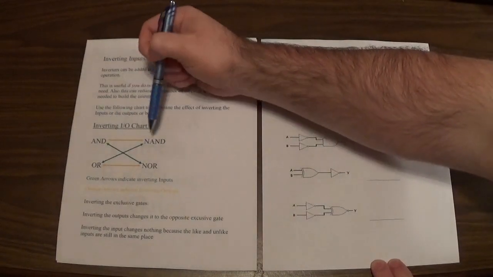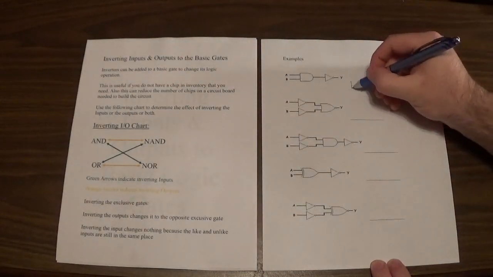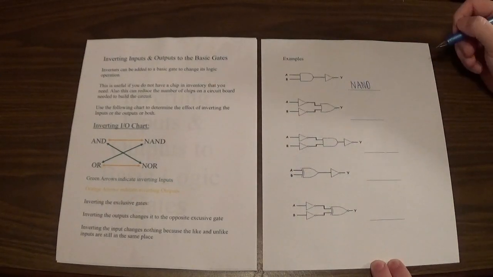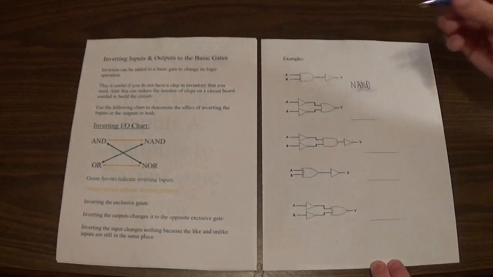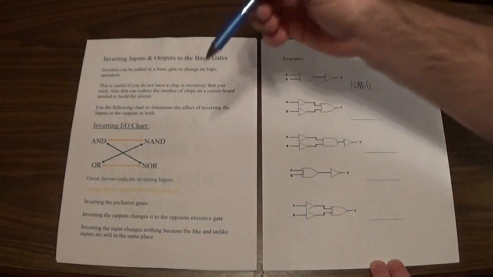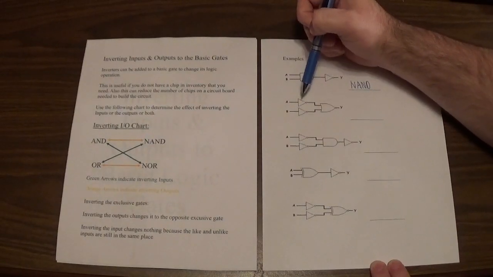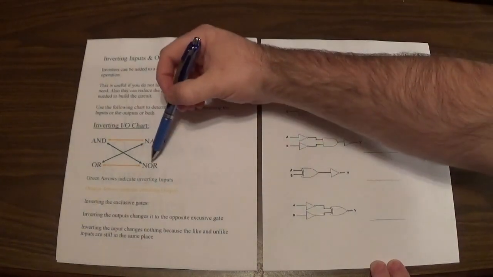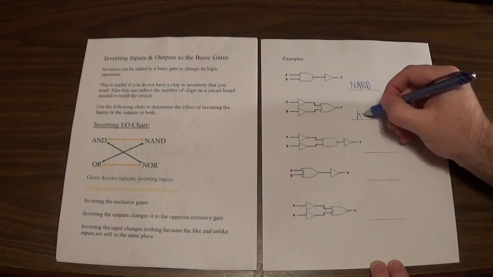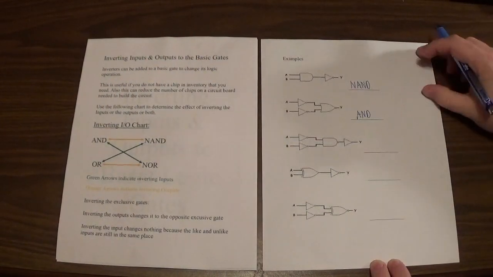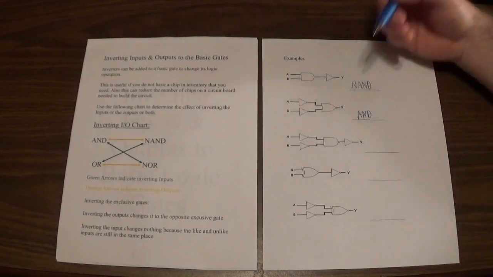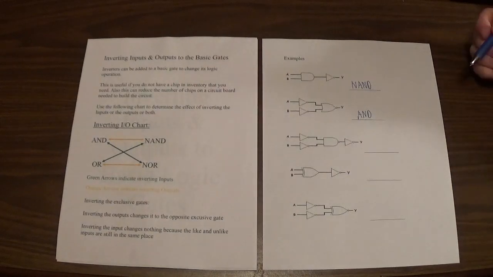So I have an AND, invert the output, makes it a NAND function. All right, so that's pretty straightforward. All right, so the next one I have a NOR gate, and I'm inverting the inputs to that. So if I have a NOR and invert the inputs, that's going to give me the equivalent of an AND logic. So if I look at my actual final output here on Y, it's going to behave like an AND gate.